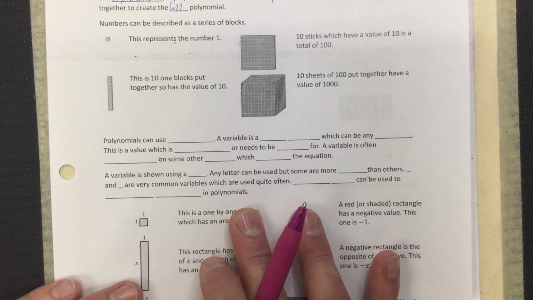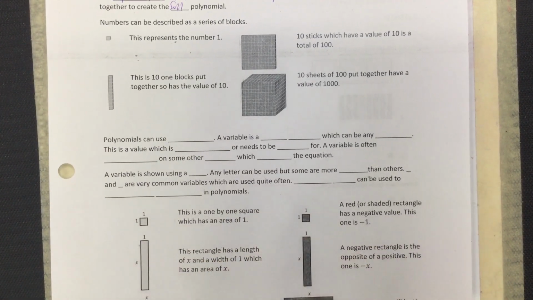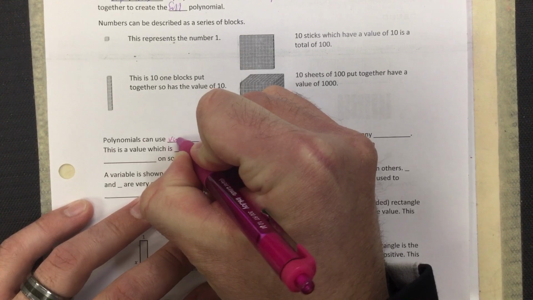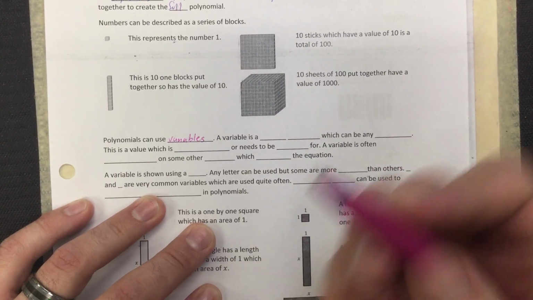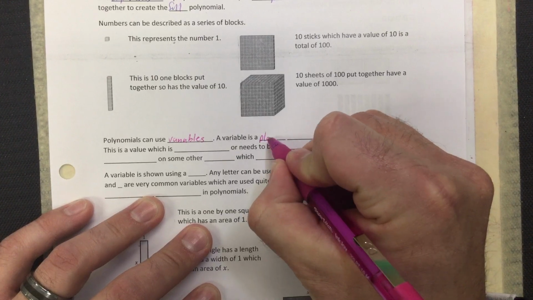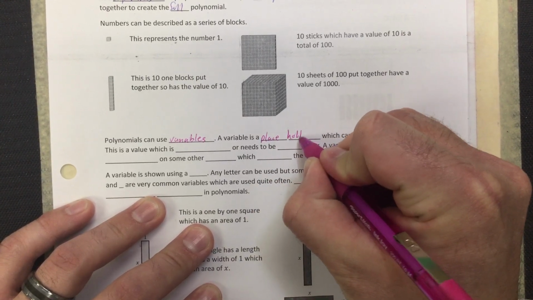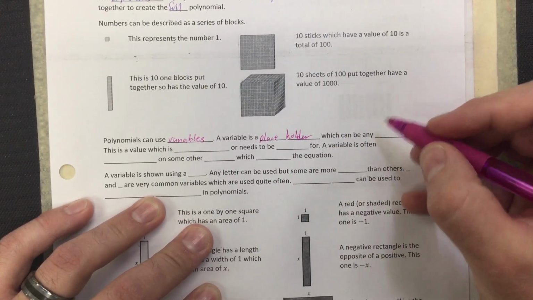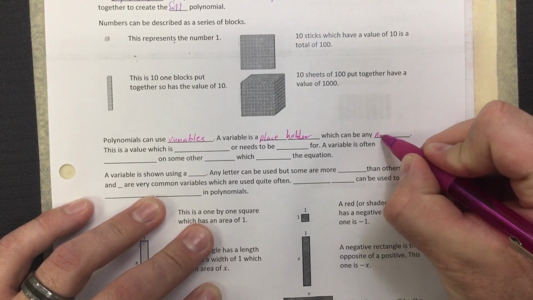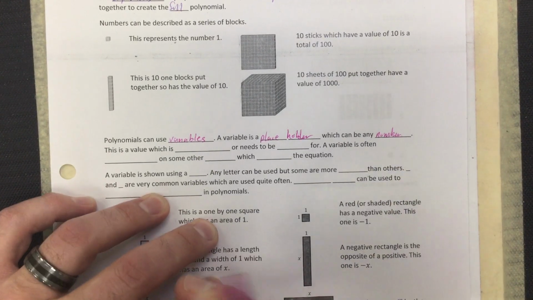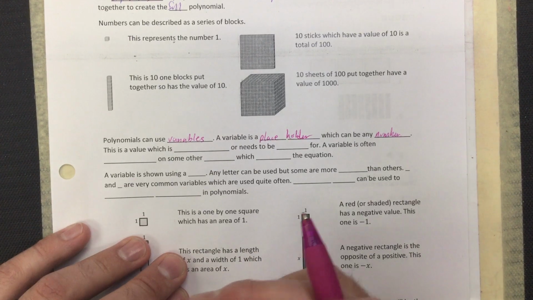Polynomials are a little bit different because we're going to deal with variables and how those variables represent it. So polynomials use variables. Okay, and a variable is a placeholder, okay, which can be any number. Okay, so it's a place value that could be any number.